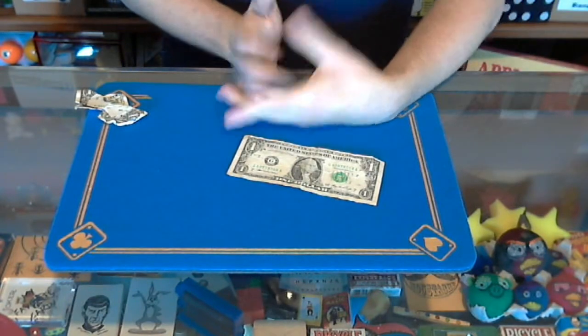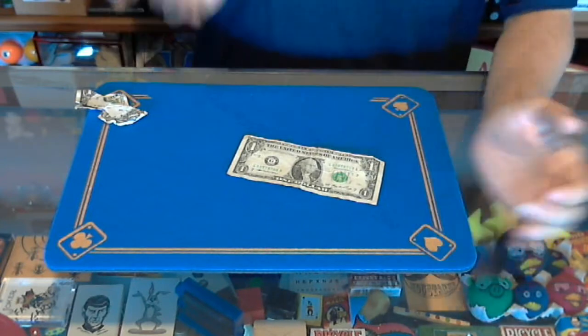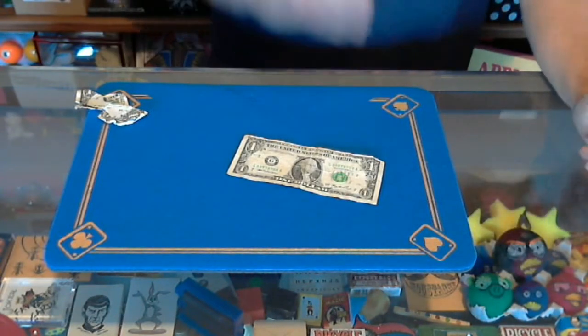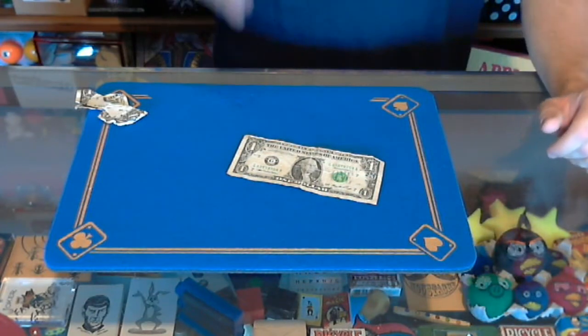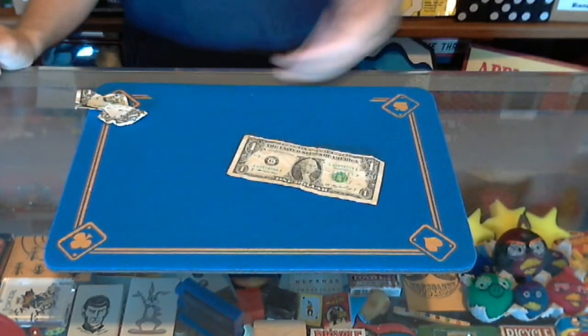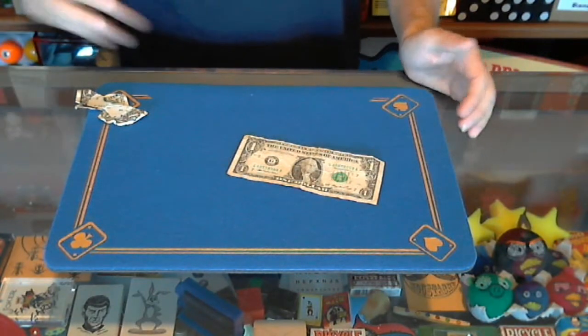Okay, so the steps are super simple to remember. All you do is have them name any number bigger than 10. This will always work if the number is bigger than 10. So it has to be 11 or more, basically. You don't want them to choose 10. It will still work with 10, but you want it to be a big number.